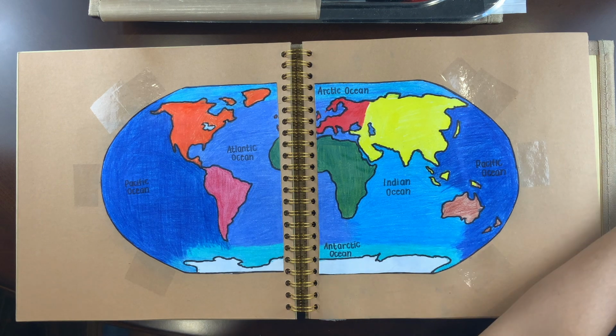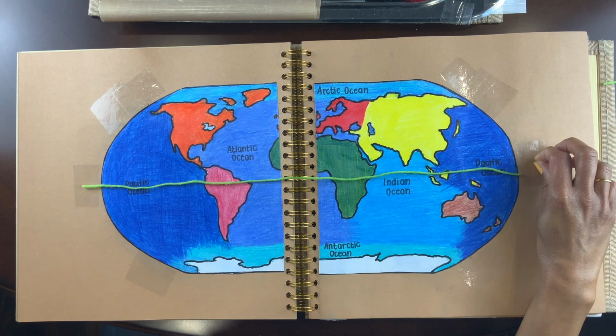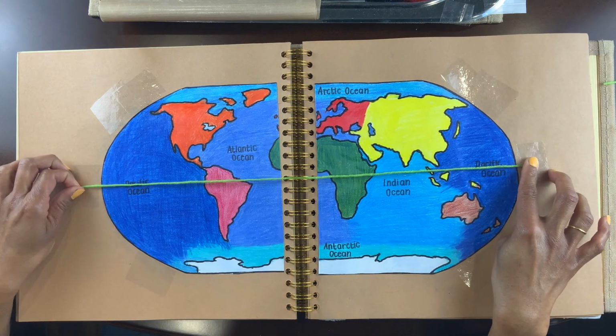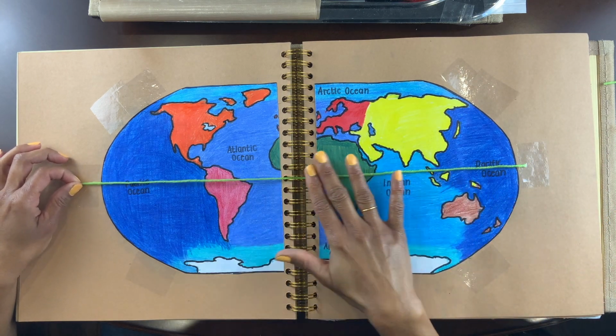You can take a world map and mark the equator on the world map. I'm going to put a yarn across to show the equator.